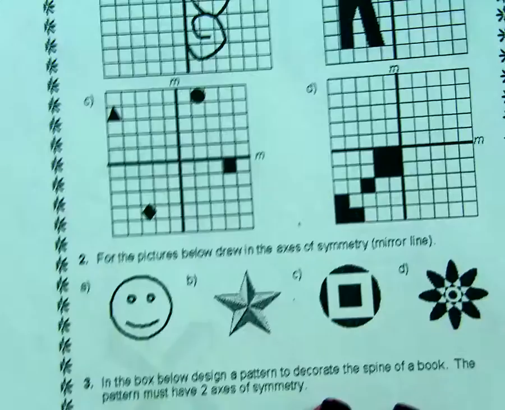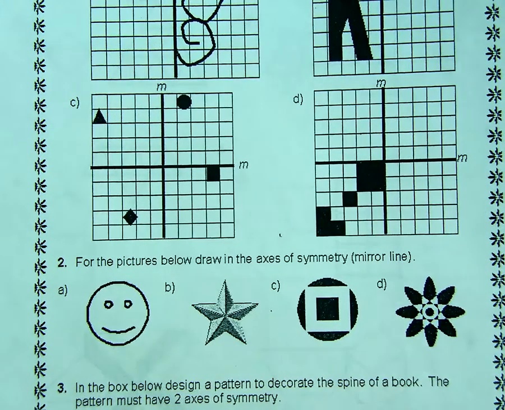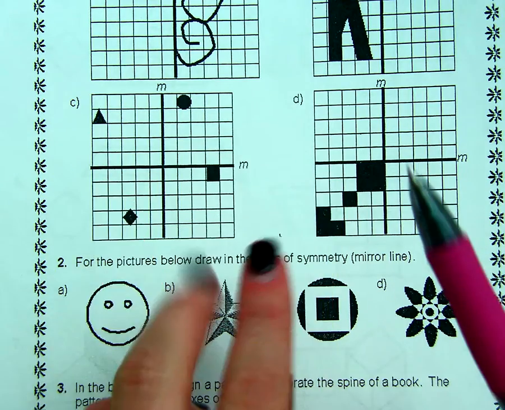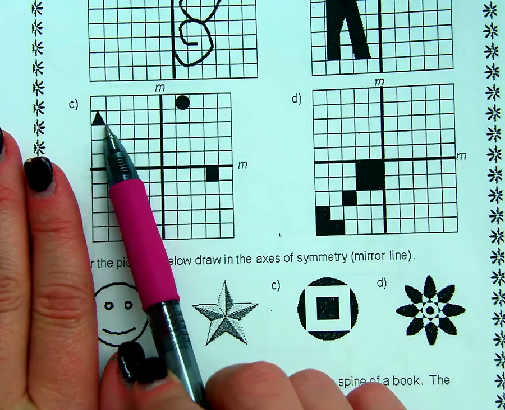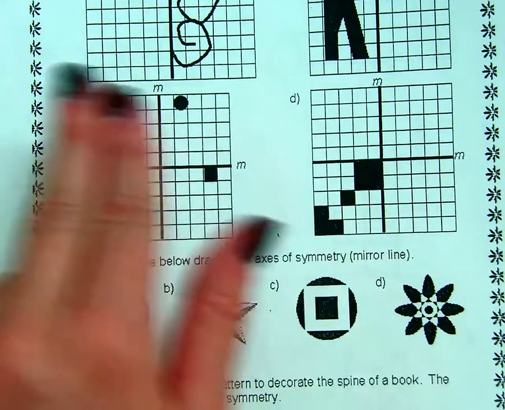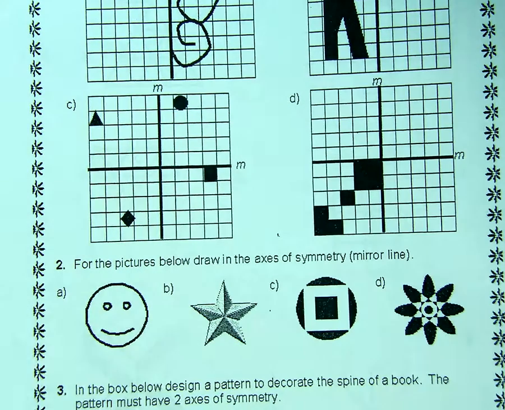Now, C and D get a little more complicated because you have to do it twice. You need to take what's on this side, flip it to that side, and vice versa. Because if you look, it is asking you to draw your reflection over the X and Y axis.